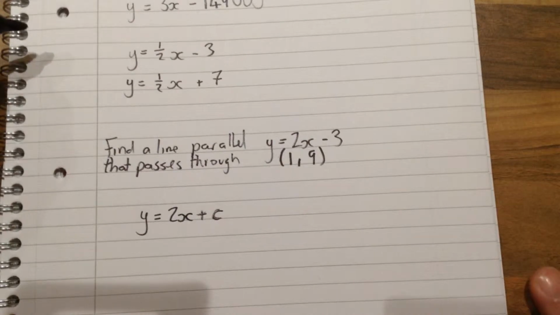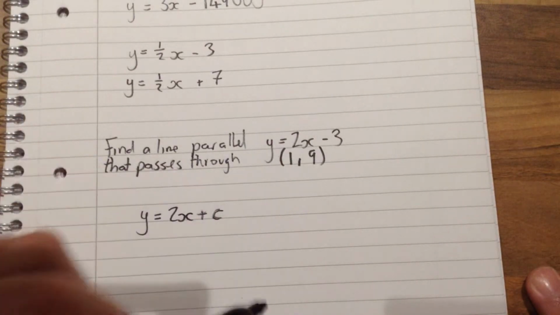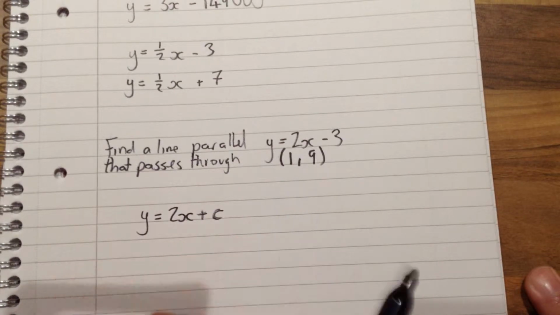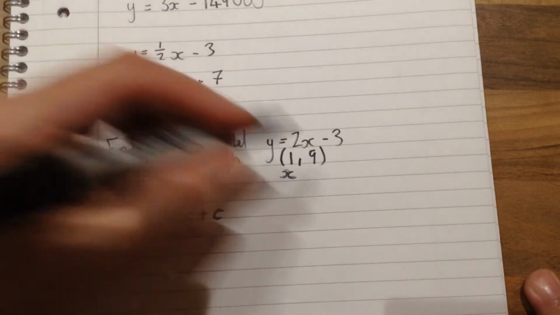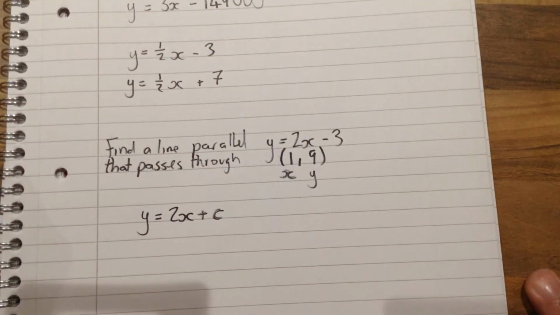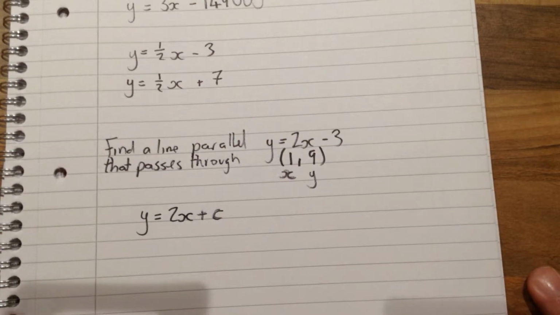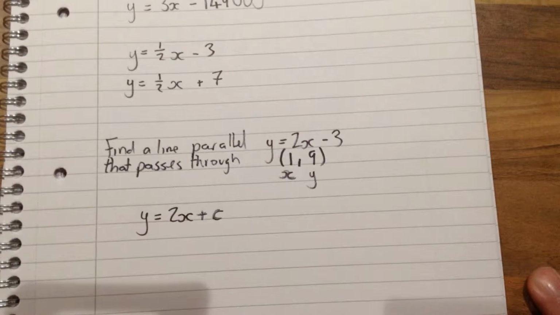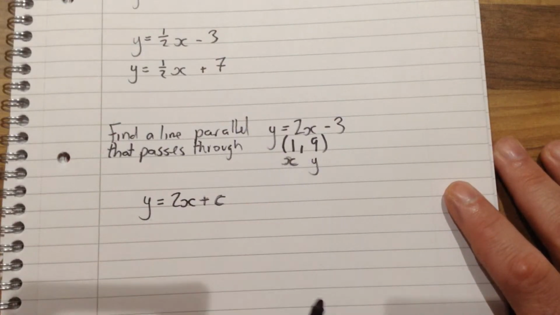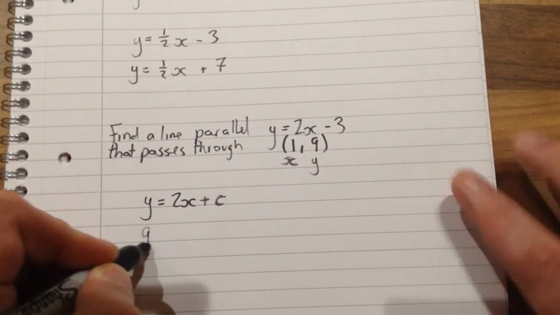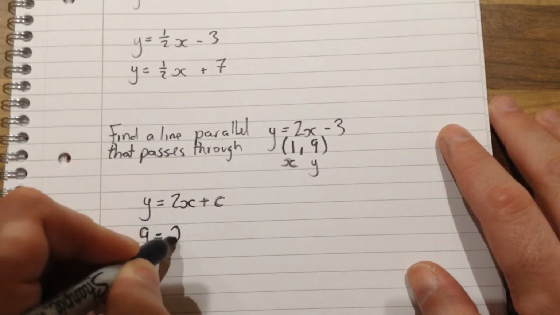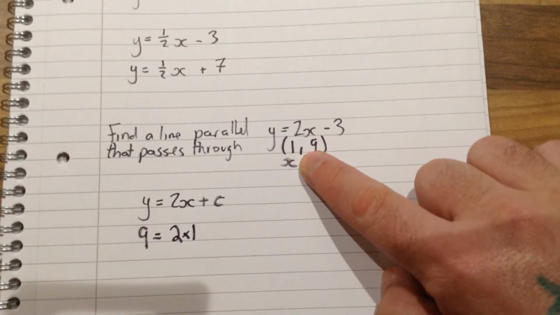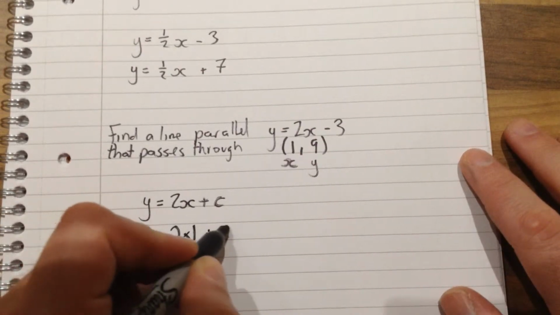Now, in order to find the specific one that passes through 1, 9, what I need to do is substitute some values into this equation, and the ones I'm going to use are actually this coordinate. You've learned ever since year 7 that the first number in the bracket is the x coordinate and the second number is the y coordinate, hence why it's always been along the corridor, up the stairs: x coordinate, y coordinate. So if I replace the letter x with 1 and y with 9, y becomes the number 9, equals 2x, so that becomes 2 times 1, just replacing it with the number in this coordinate, plus c.